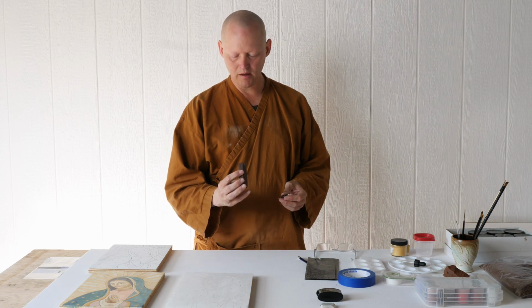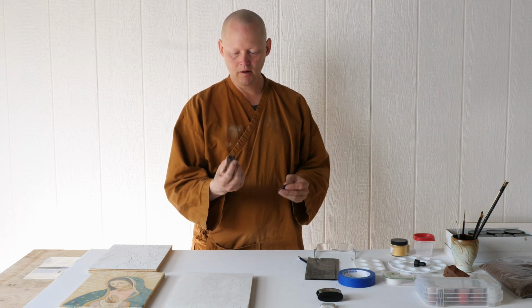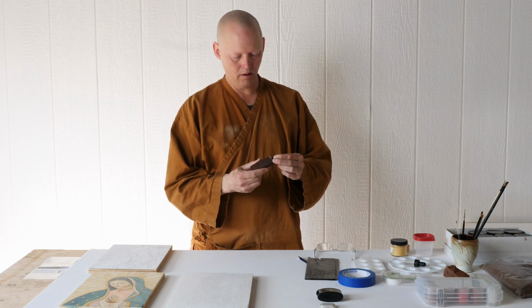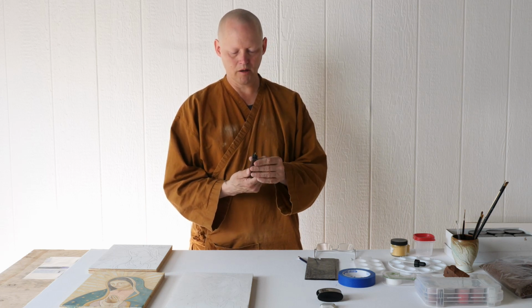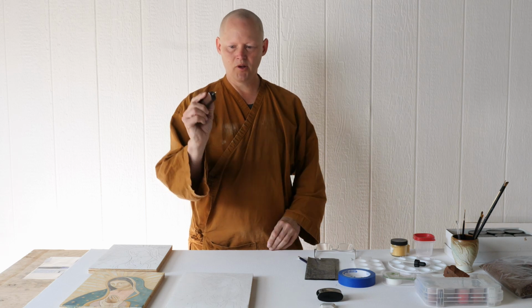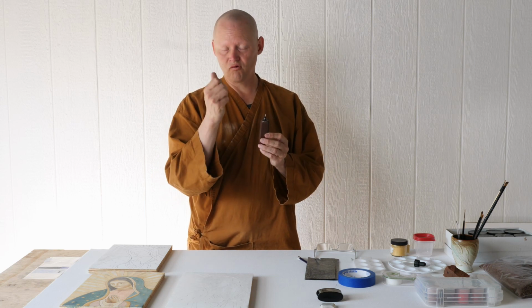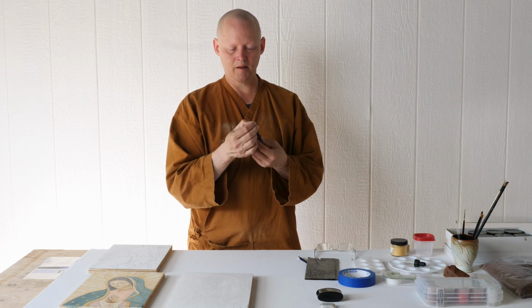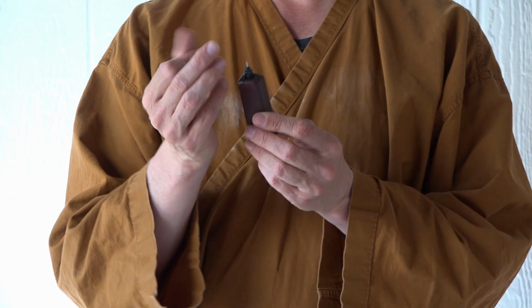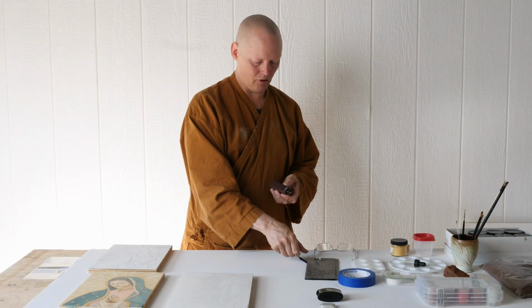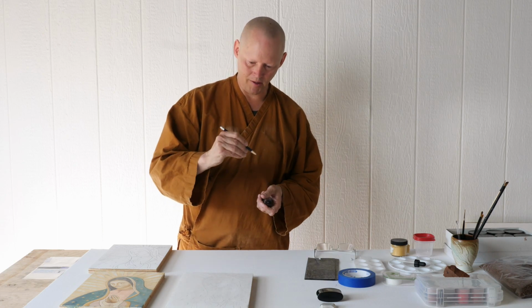I made this handle here out of some Hawaiian hardwood, and then I just put some tape on it to make sure it stays in there. But then I just use this as a pen. I've seen people taking 9-inch nails and sanding or filing them down to a really strong point, and it does hurt your fingers when you're using that and trying to sketch an image.